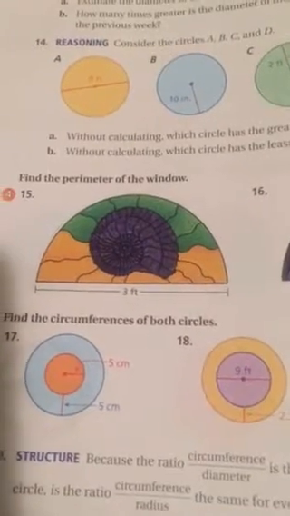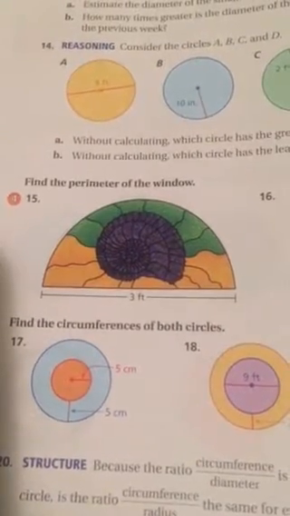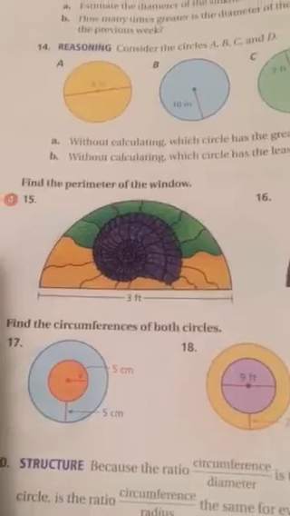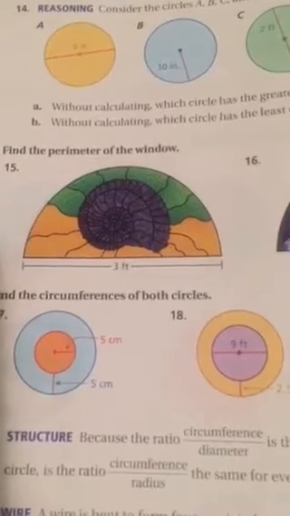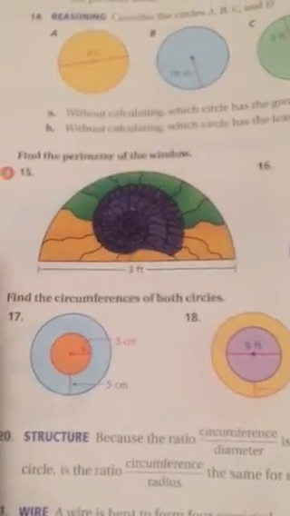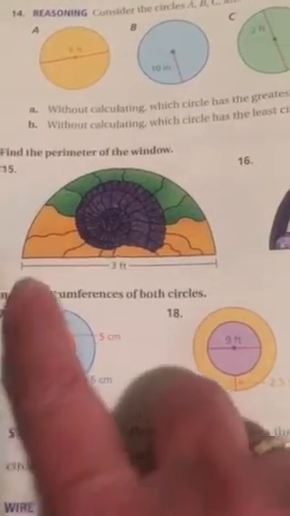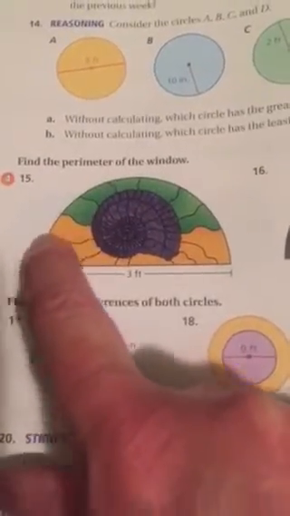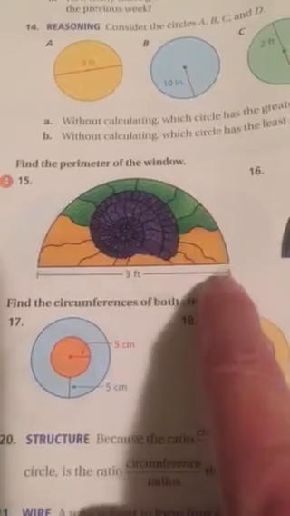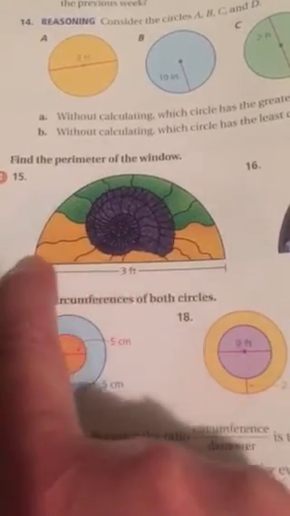Okay, Ellie, we're going to continue with lesson 8.1, and I got cut off last time, so I'm on number 15, and I think I went over this with you already, but I might have made a mistake. So 15 is you want to find the perimeter of this window. That means you want to find the circumference here, and then you're going to add this diameter.